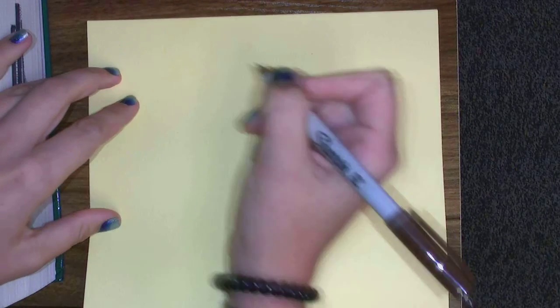So, starting out with these, are you ready for a quiz? Okay. We're starting out with just graphing the inequality, okay, super basic.